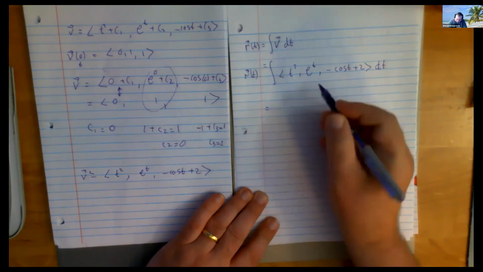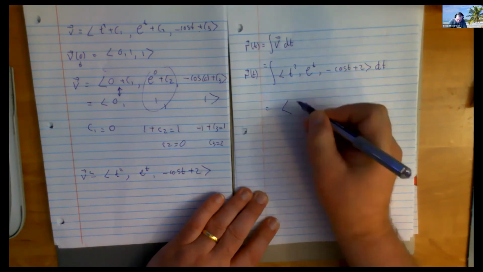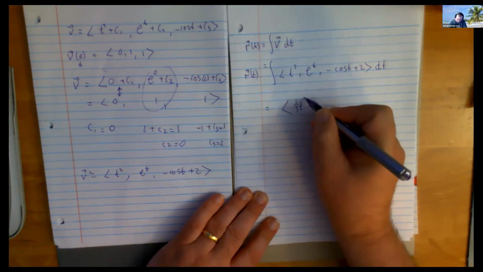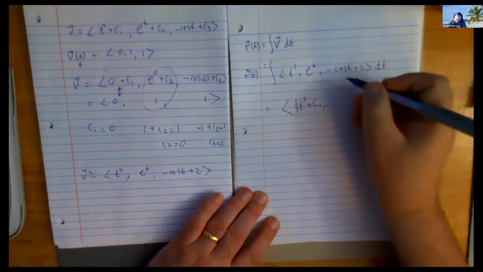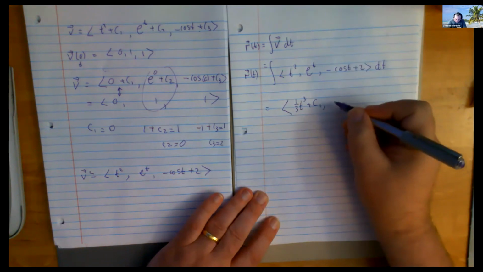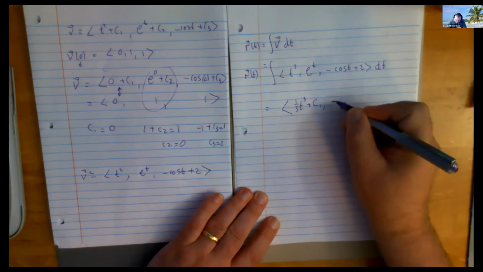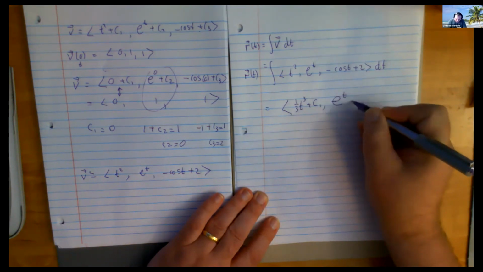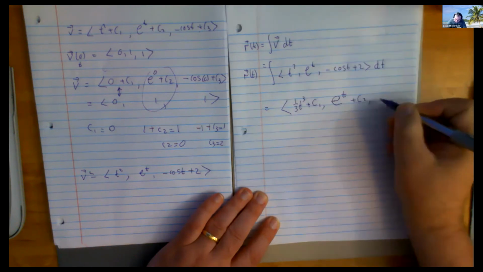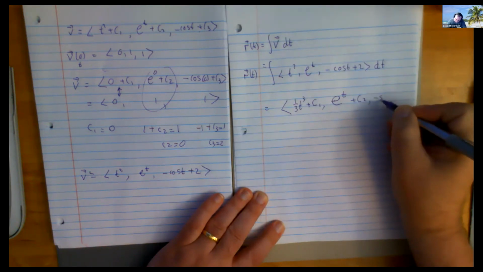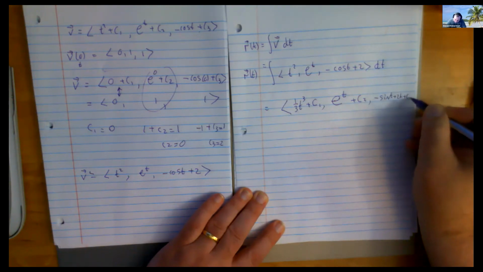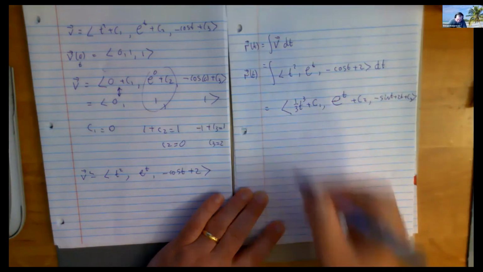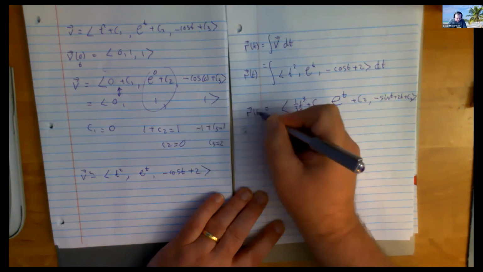Well, here goes. If you integrate t squared, you get 1/3 t cubed plus an arbitrary constant, I'll call it C1. If you do the second one, you're going to get, oh, almost missed it, e to the t plus C2. And if you do the last one, I believe you're going to get negative sine t plus 2t plus C3. And that's going to be your position vector.